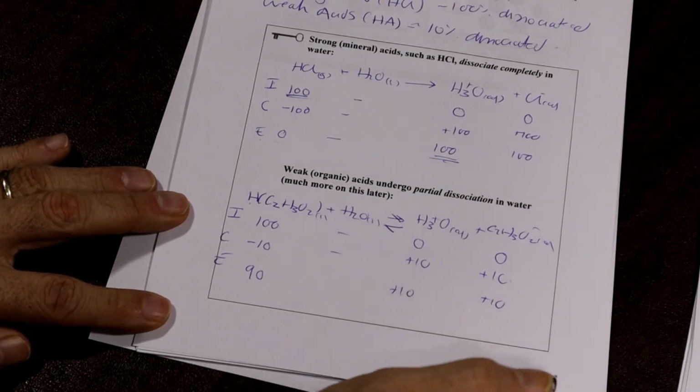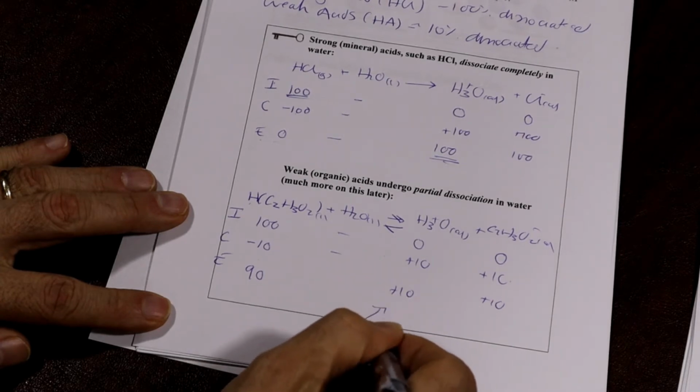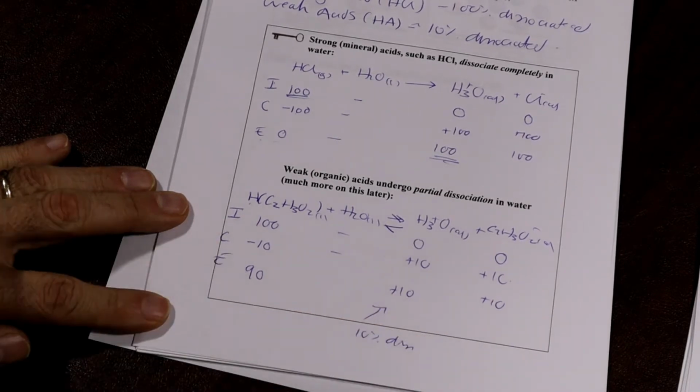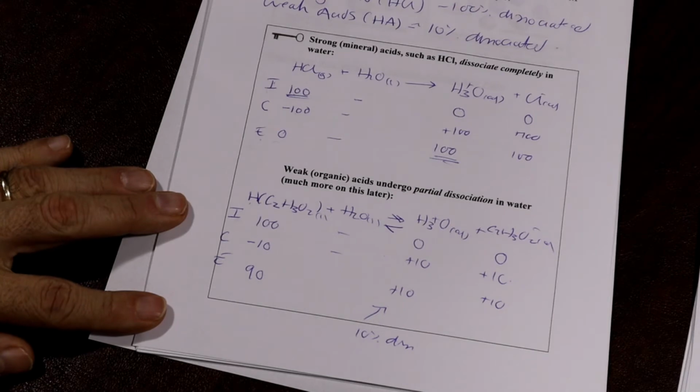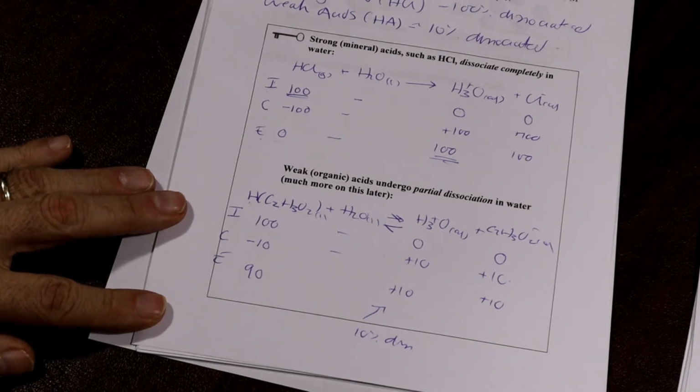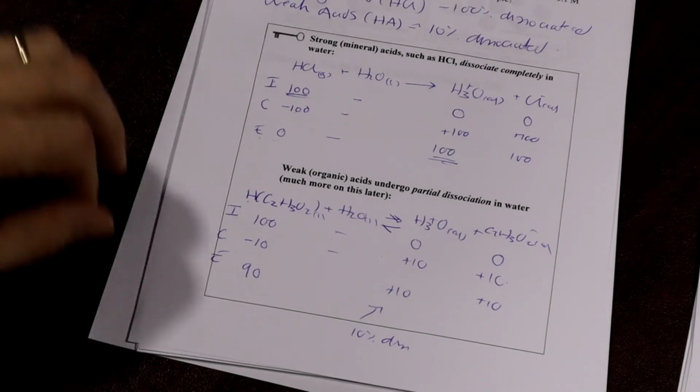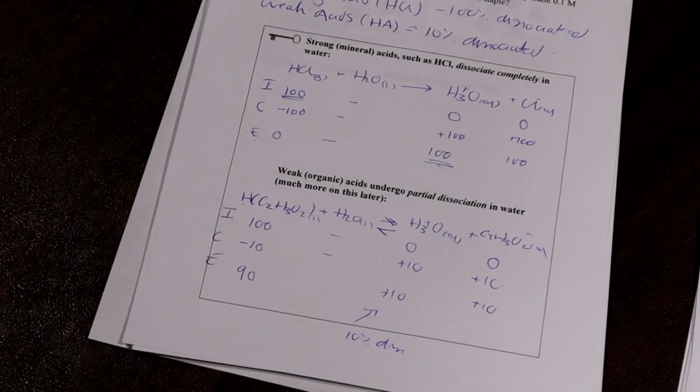10 and 10. So that's where we get the 10% dissociation number from. Obviously this is governed by dissociation math, which we'll get to. But you see the point there. All right, so turn over the page.